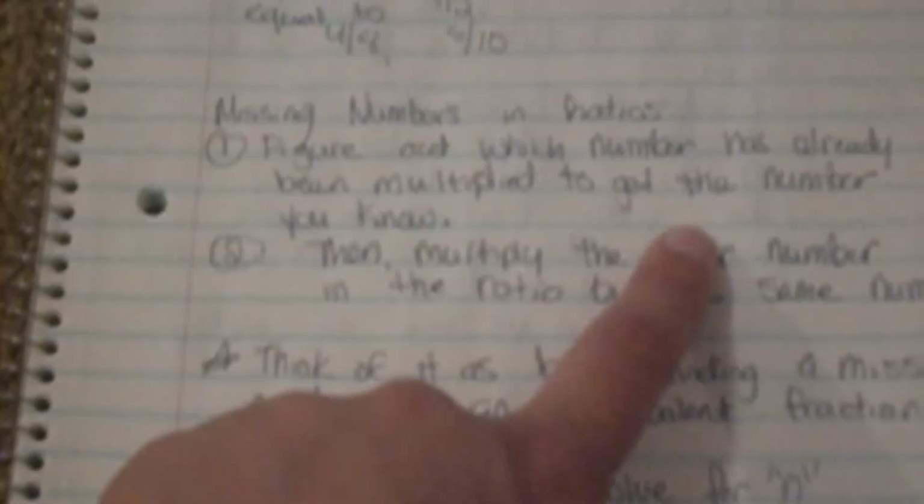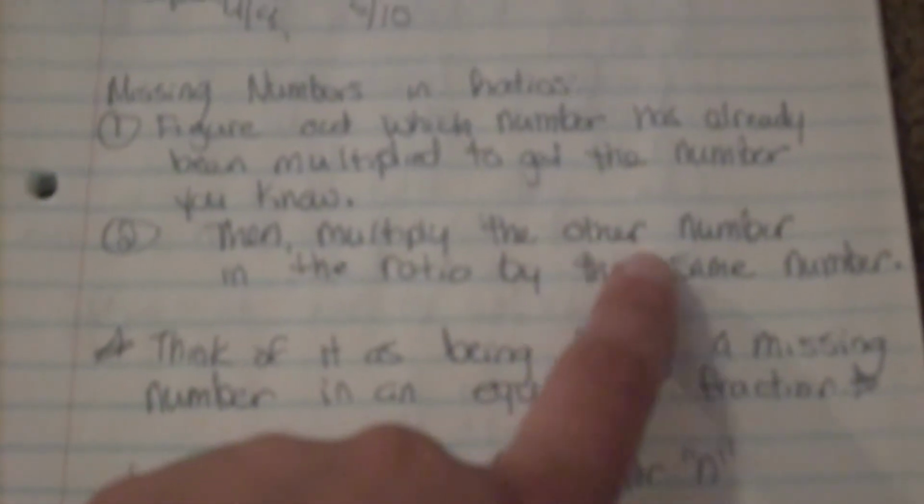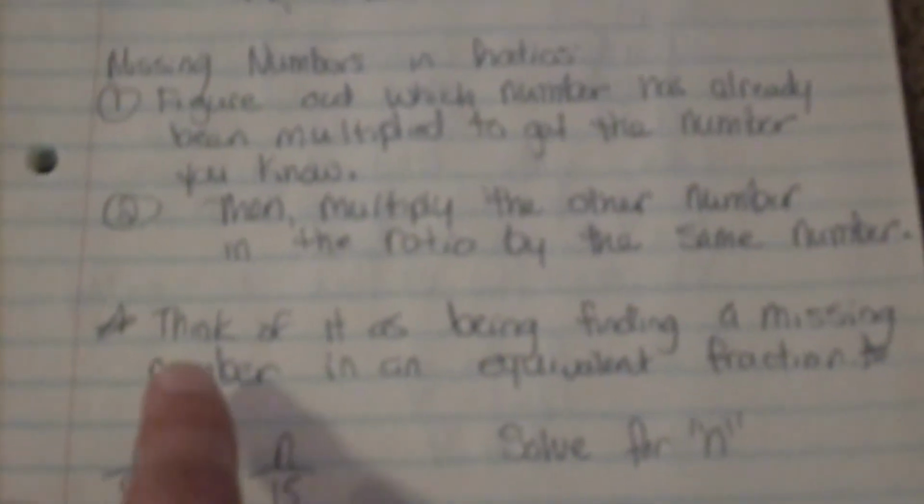Alright, so missing numbers and ratios. There's a couple of steps to figure out your missing number. Step 1, you're going to figure out which number has already been multiplied to get the number you know. So it's just like finding a missing number in a fraction. Step 2, you're going to multiply the other number in the ratio to get the same number. Again, it's just another way of finding equivalent fractions. If the vocabulary of ratio is throwing you off, just think of it as finding a missing number in an equivalent fraction.